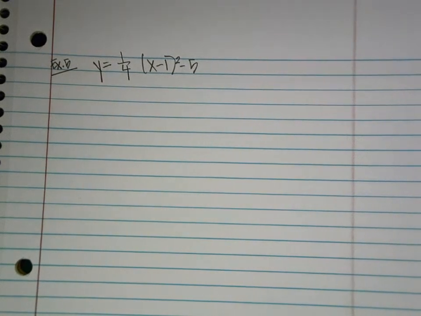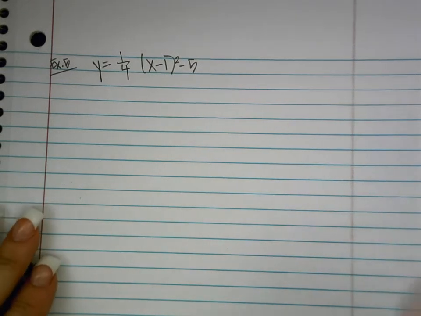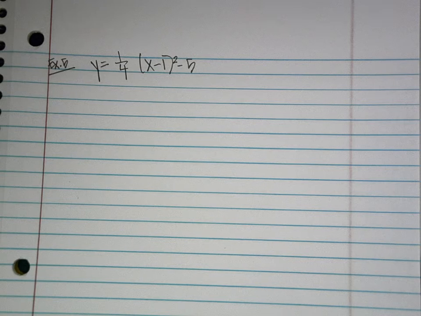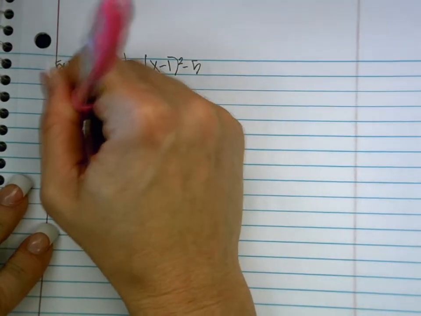So these should go pretty quickly now. First thing we're going to do is decide what direction this opens in. Is this opening up or down? Up. And what else do I know about it? It's going to be fat, right? Fractions are fat. So this opens up and it will be fat.